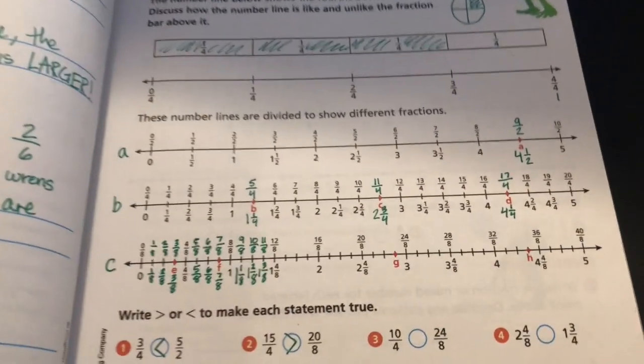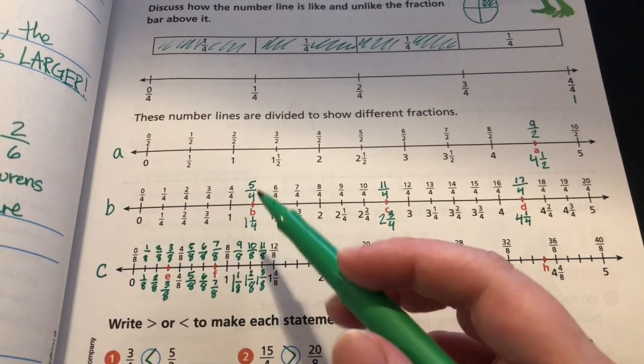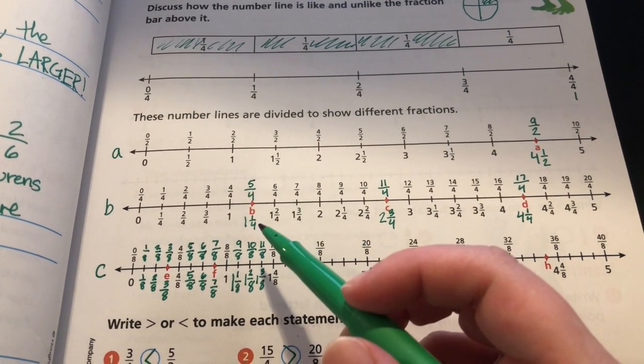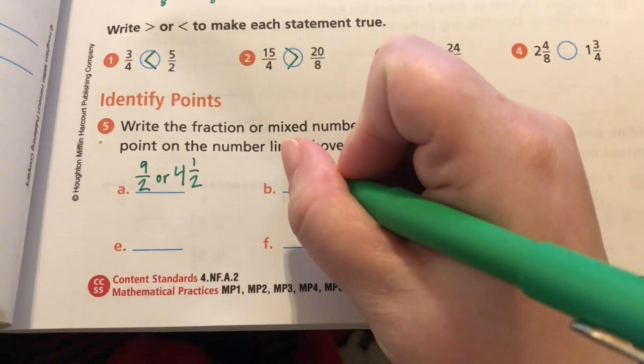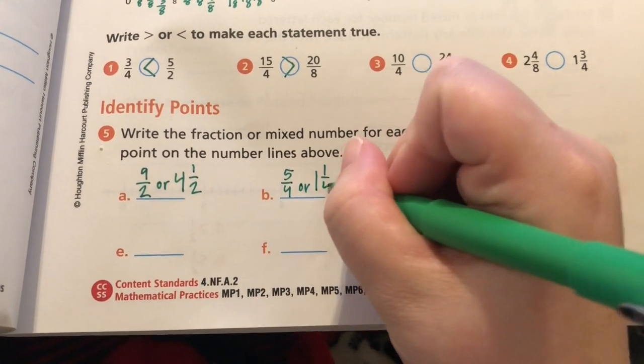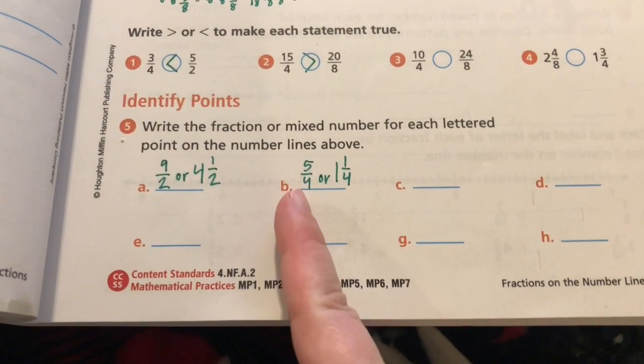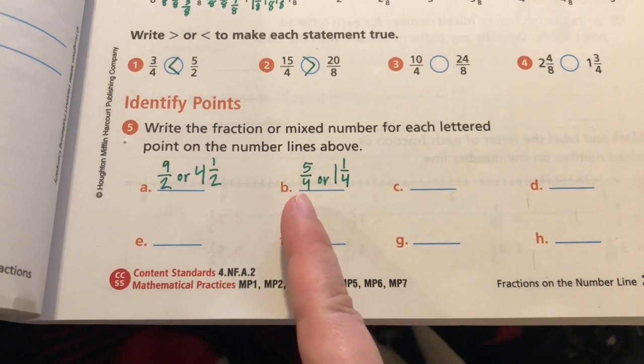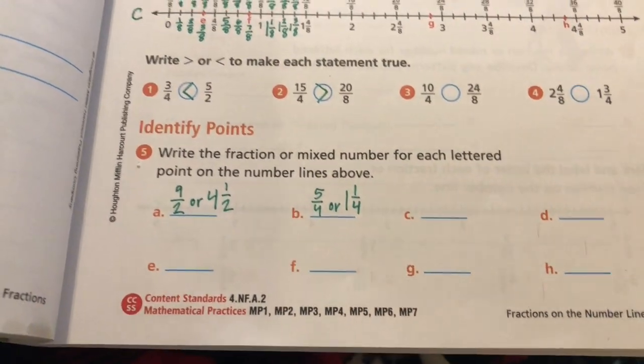And you would do the same thing for B. What fraction is on B? Well, 5/4 or 1 1/4. And I do want you to write both fractions because it's a good way to remember that they're the same thing. Okay.